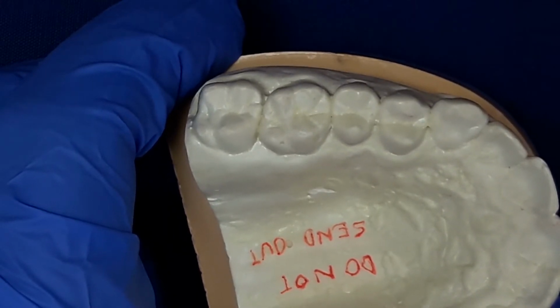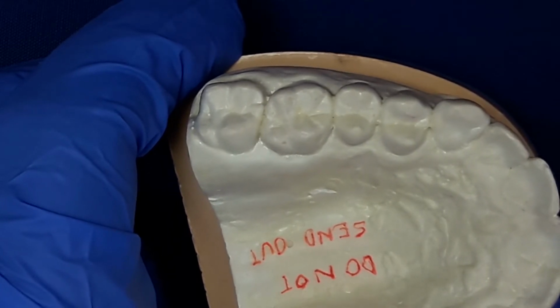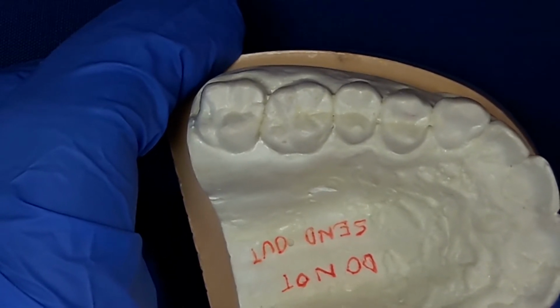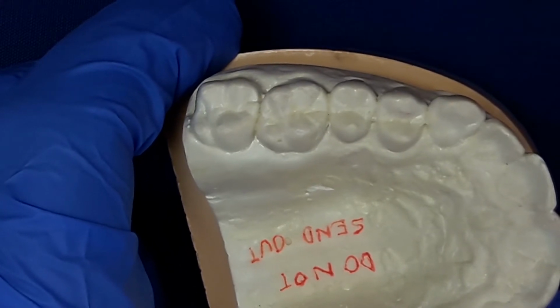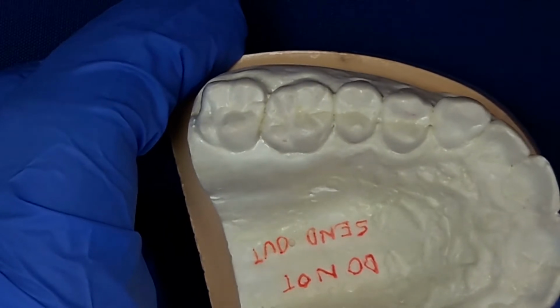Artists don't make bodies out of memory. They don't make portraits out of memory, although they could do it. No, they use live models to do that.